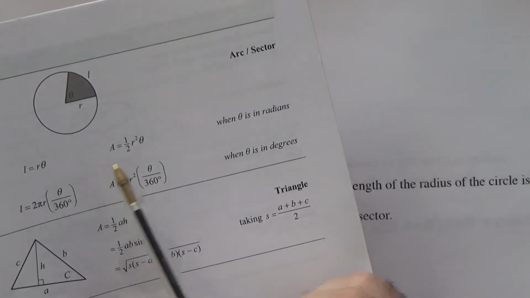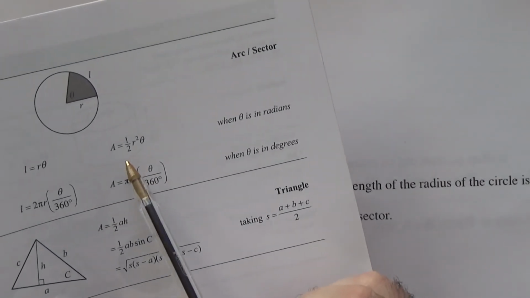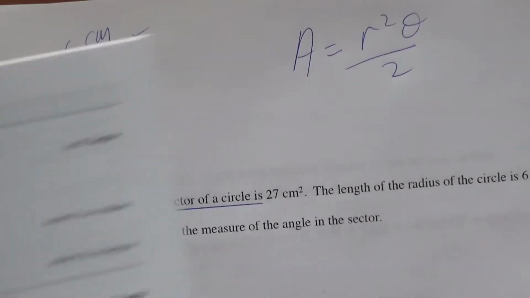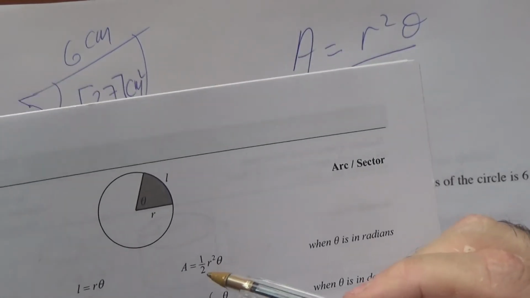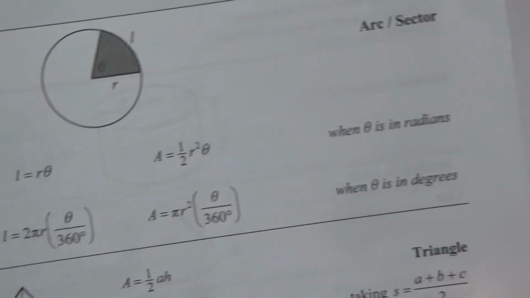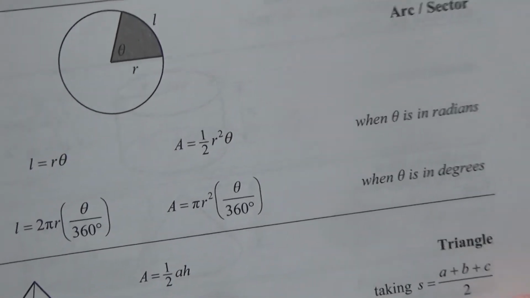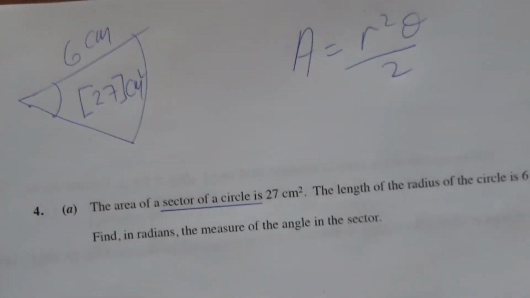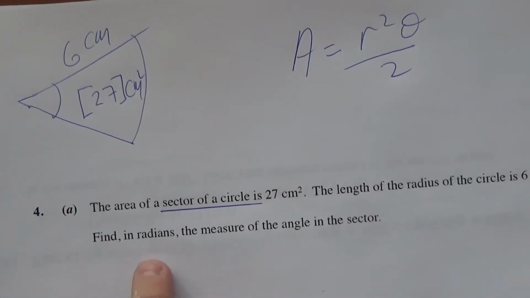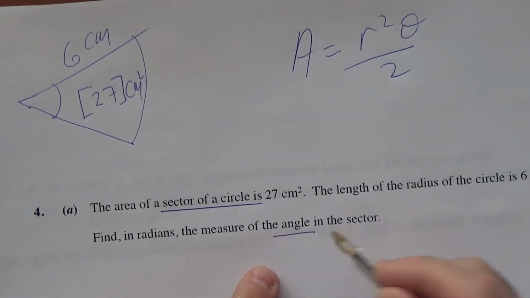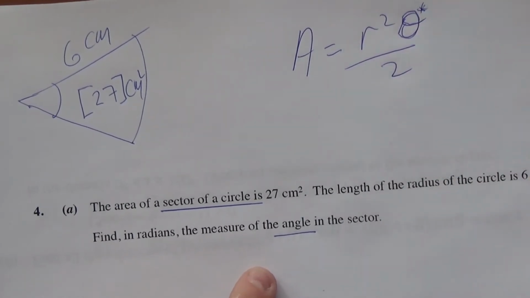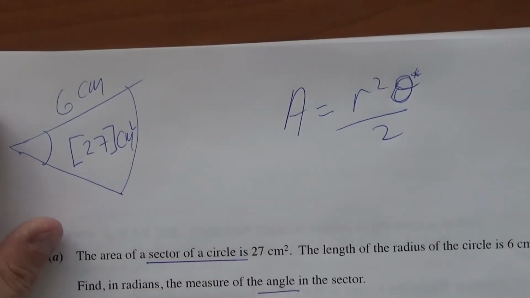So we'll go to our formula and write down the equation for area in terms of angle when it's in radians. And we'll get A equals r squared theta over 2, where I've simply extended the fraction line throughout the entire expression and left the 2 underneath. That's a very handy thing to do. So we're trying to get the angle theta, so just put a star on that to remind myself that's what I'm trying to get.